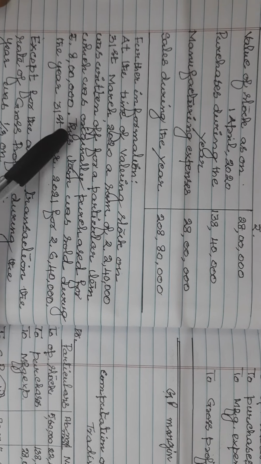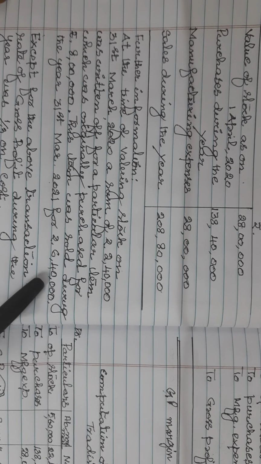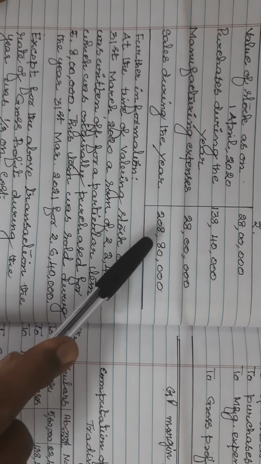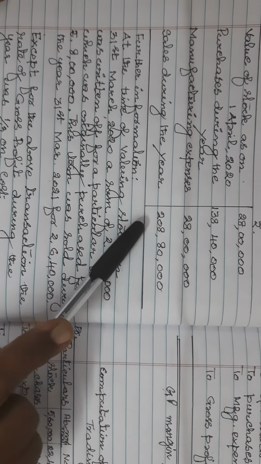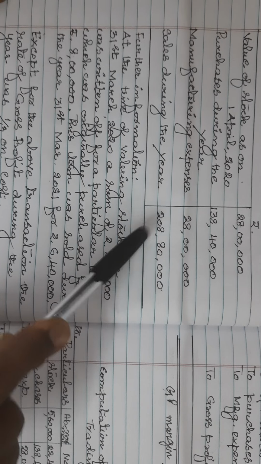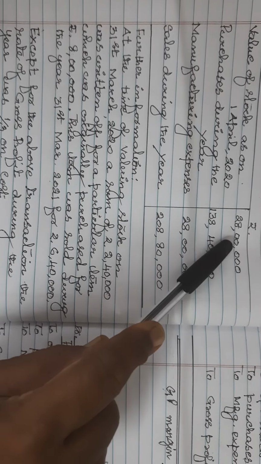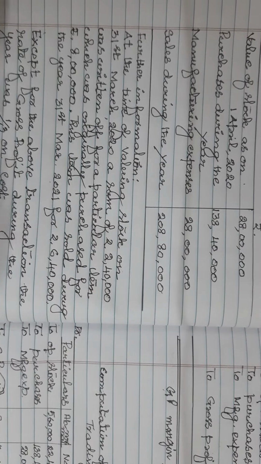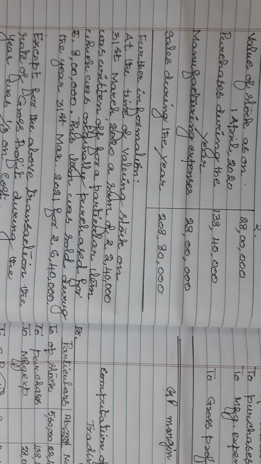And that abnormal item was sold during the year ended 31st March for 6,40,000. It is in the sales. You have to understand only this much. So we have to remove this 6,40,000 from the sales and we have to remove that 5,60,000 from the opening stock. That's all. We are going to give a separate treatment for that. Others will be done in the normal way.